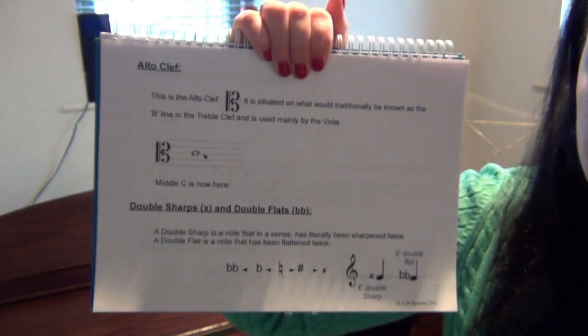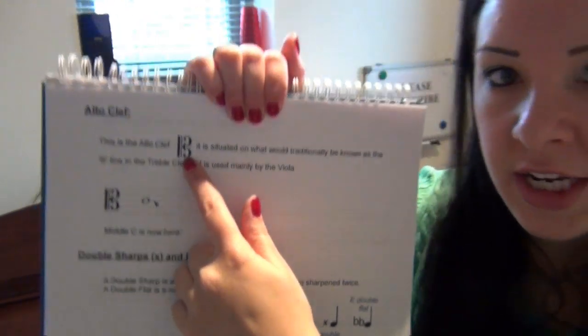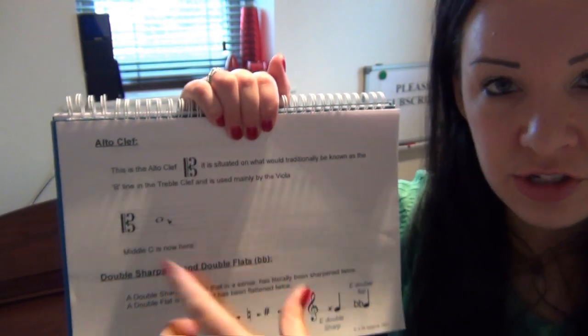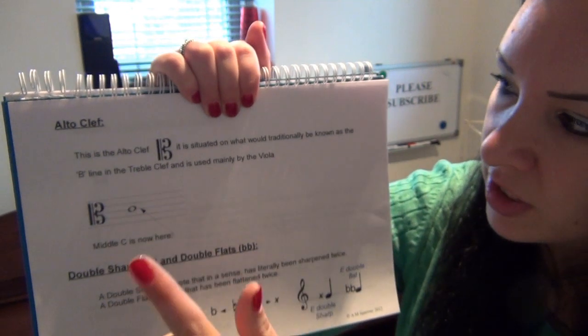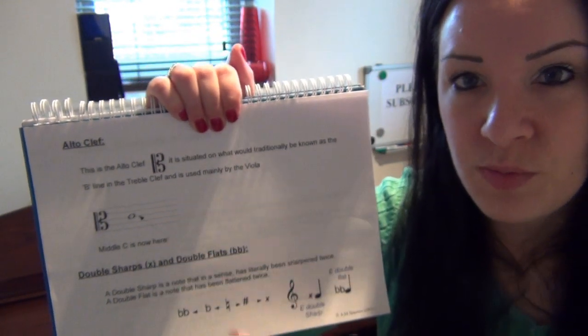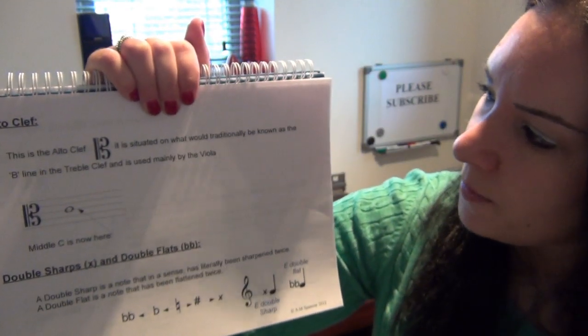Okay, the alto clef. So this is what the alto clef looks like. The tenor clef, if you have seen that as well, does look exactly the same. It's just situated on a different place on the staves. Again, this isn't really anything exciting. It's more something that you just have to remember, really.